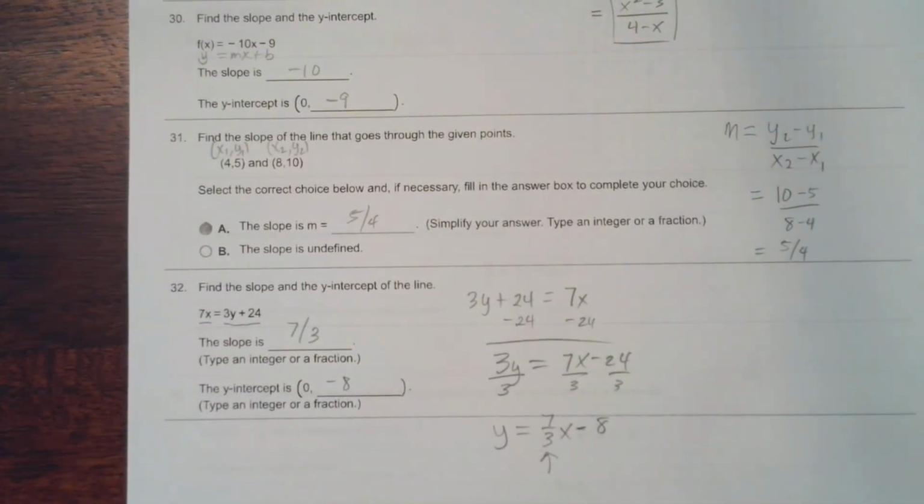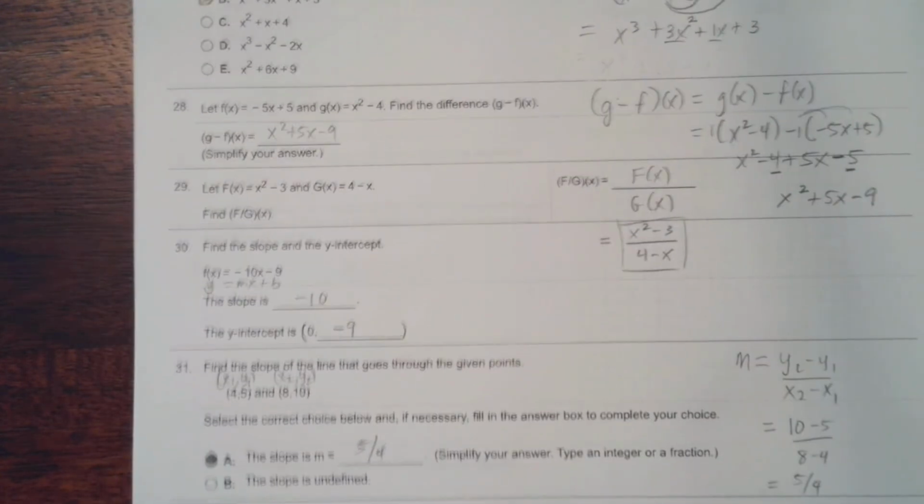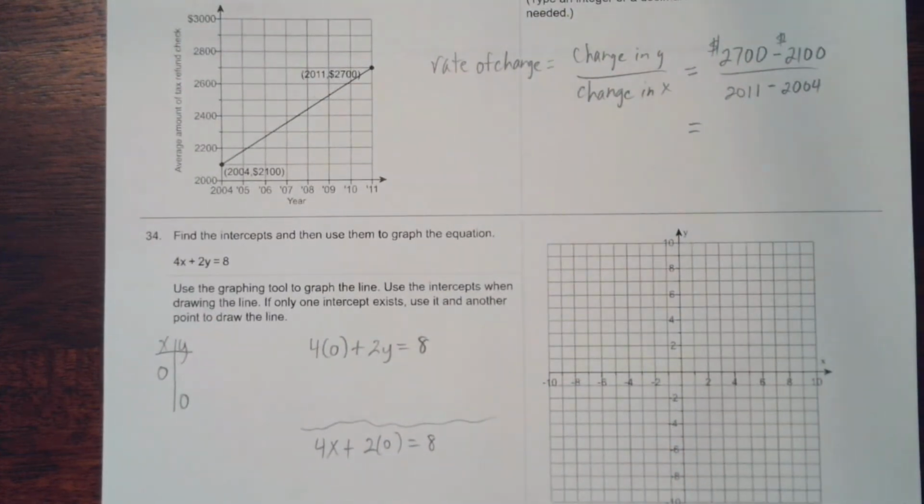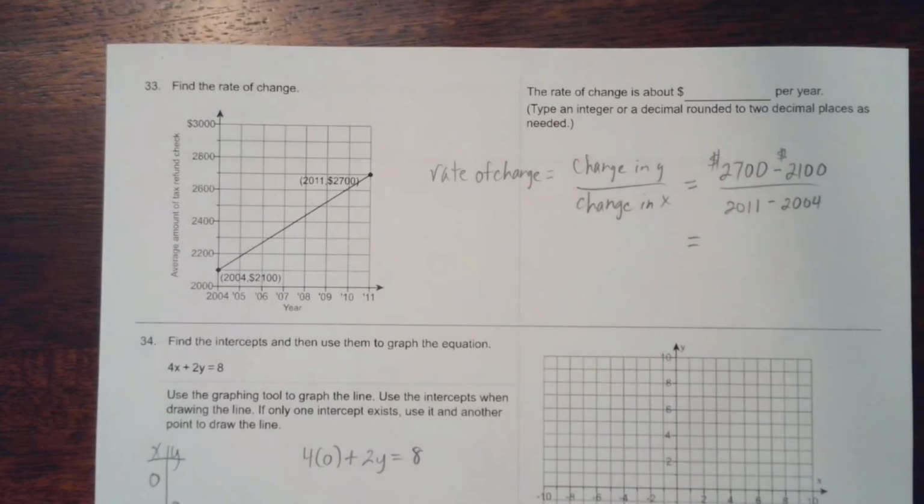All right, let's move on to number 33. It's going to be tight here. Let's see. Yeah, we can do this.